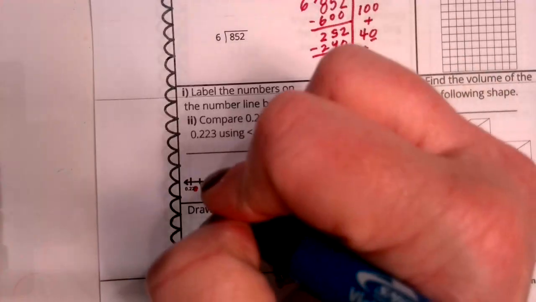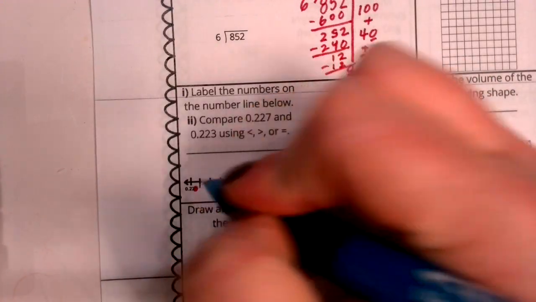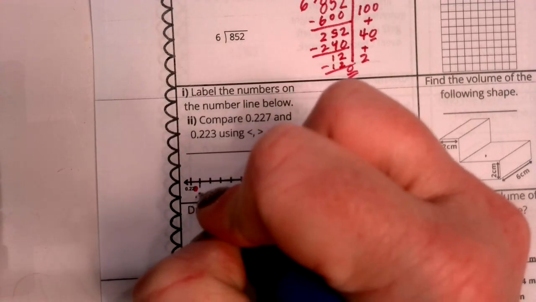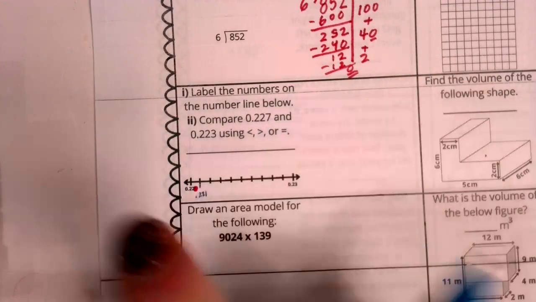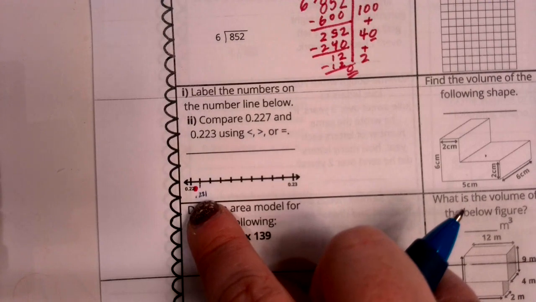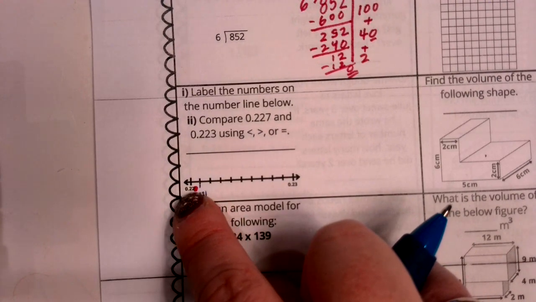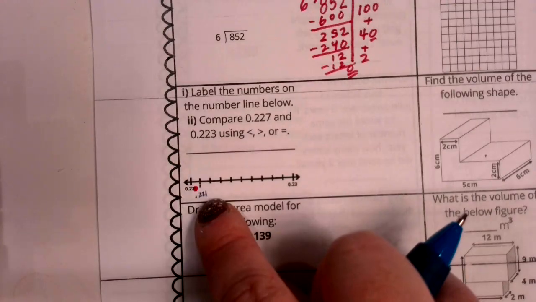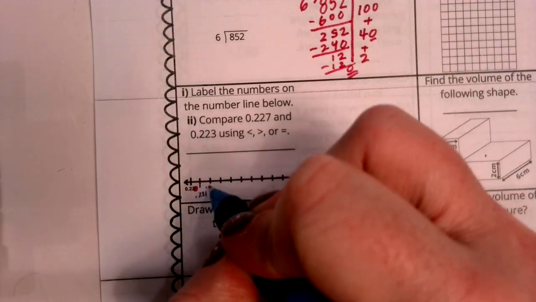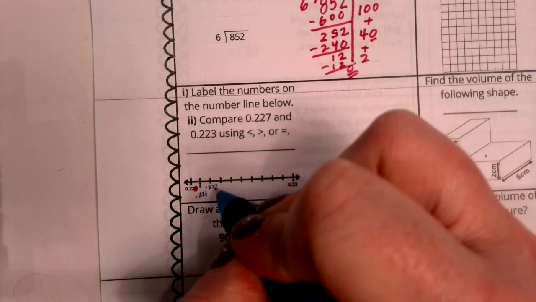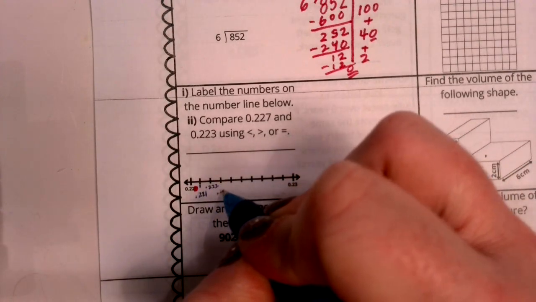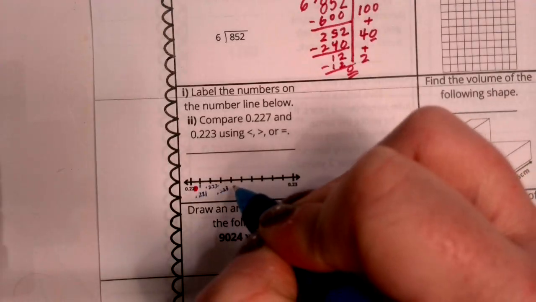I'm going to switch to a pen that's a little bit smaller for the sake of this. Now I'm going to label this as decimal 221 because if this is decimal 220 or 220 thousandths, this can be 221 thousandths. This can be 222 thousandths. This can be 223 thousandths.